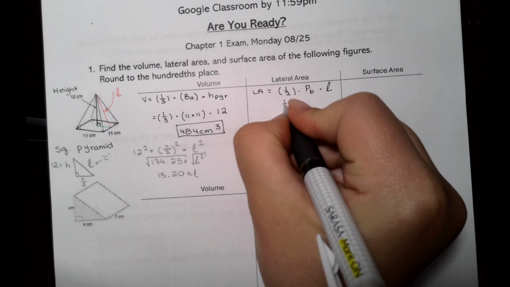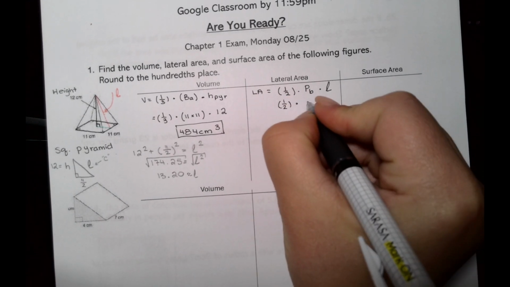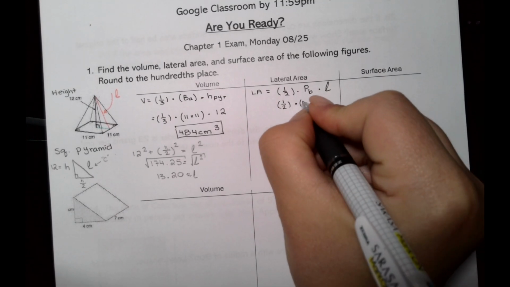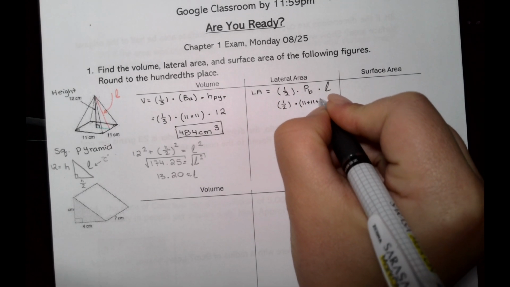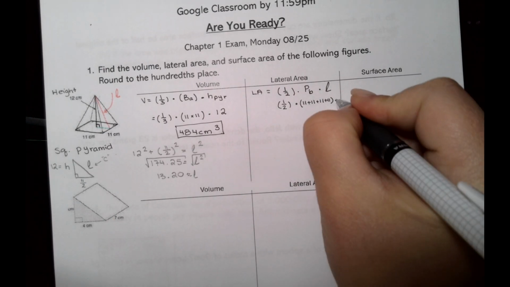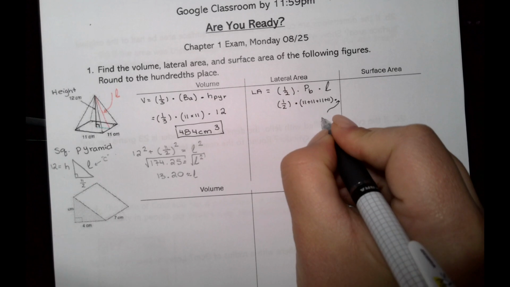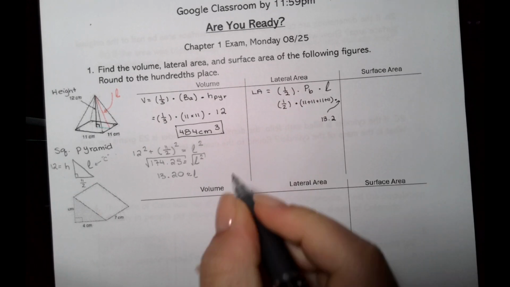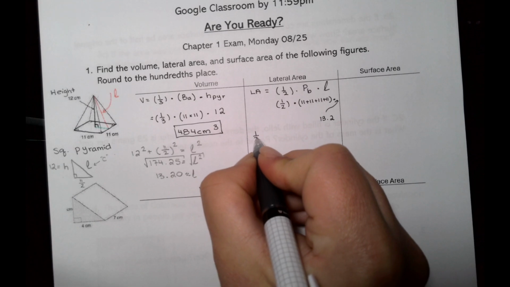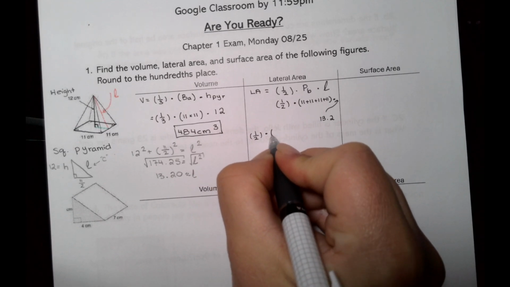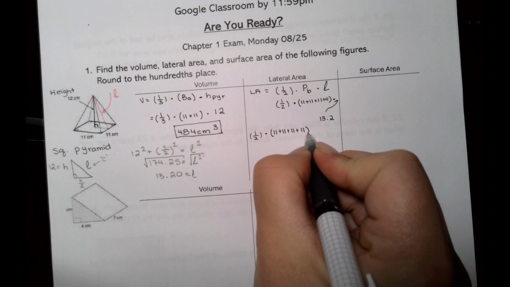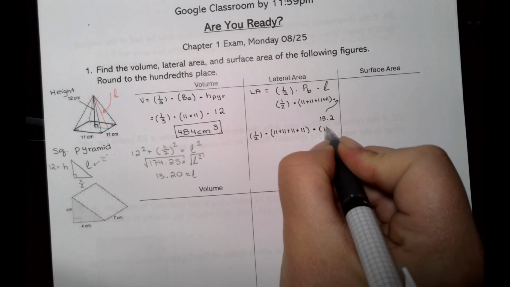So we're going to write in that 1/2 perimeter. Okay, what's a perimeter? Perimeter is adding all of the sides together of our base. So we got 11 plus 11 plus 11 plus 11. And our slant height of 13.2. I am going to write that out one more time. Looks like I need a little bit more space. So we had 1/2 times 11 plus 11 plus 11 plus 11 times our slant height of 13.2.